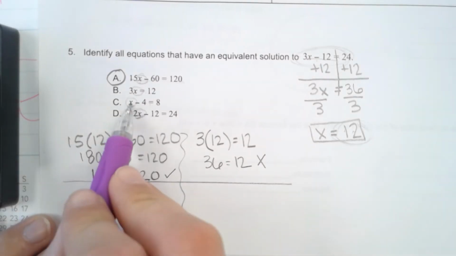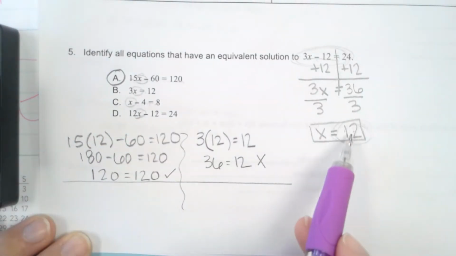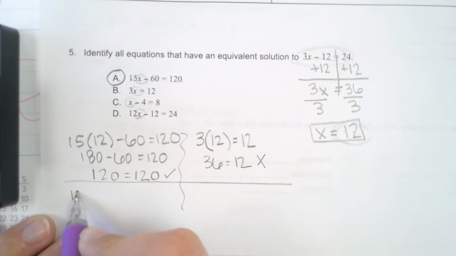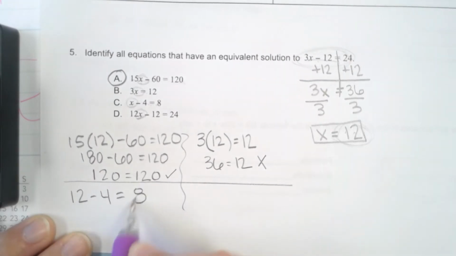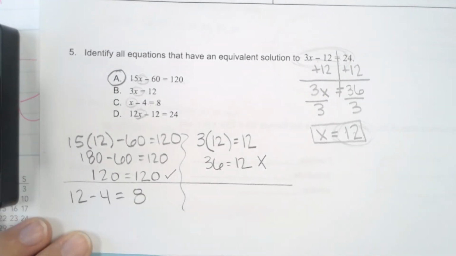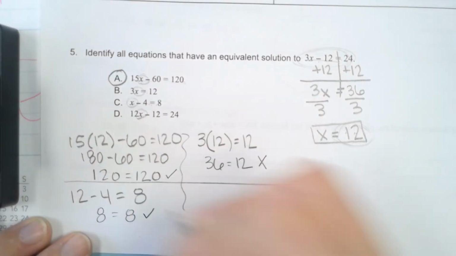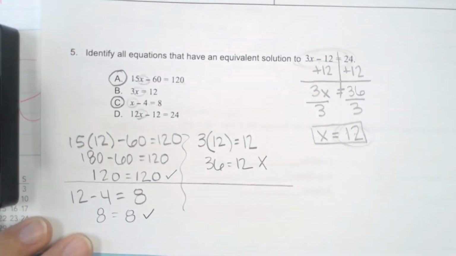All right, let's try the next one. x minus 4 equals 8. Plug in 12 for x. So does 12 minus 4, does 8 equal 8? Yep. So C is an equivalent solution.